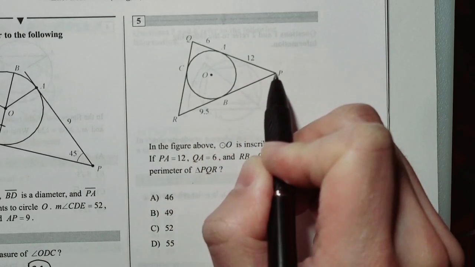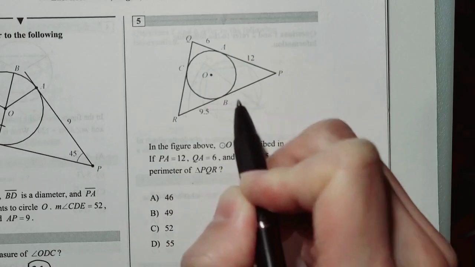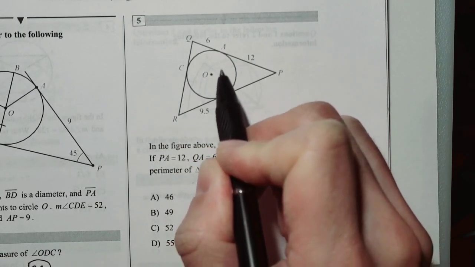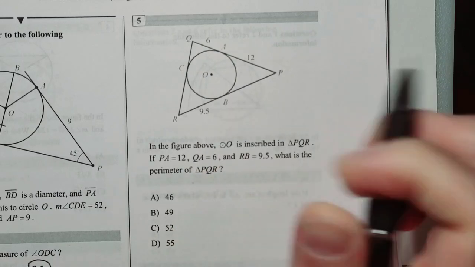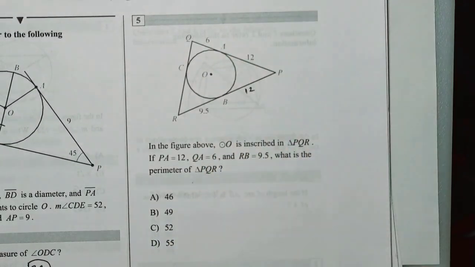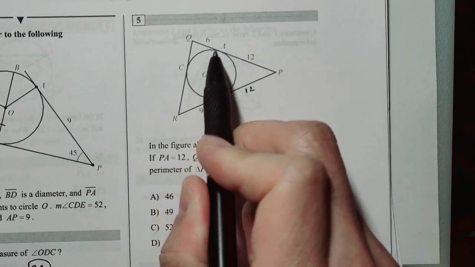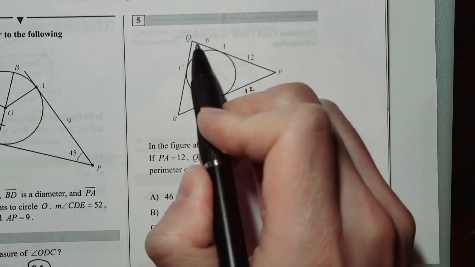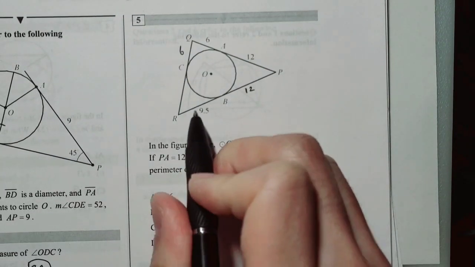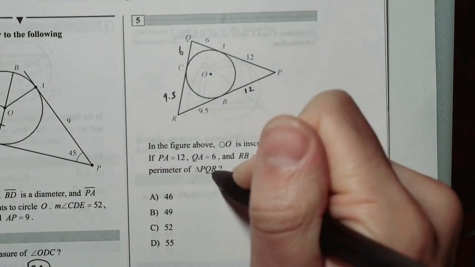this is tangent to the circle, and this is also tangent to the circle. Okay, it doesn't explicitly say it, but it only touches the circle once there. So it's tangent there, okay? The angle it would make with the radius is 90 degrees, but we don't need that here. So this length over here is 12 as well, okay? Now what about over here? Well, we can use the same idea here. This is tangent. This is also tangent from the same point. So that's 6, and similar for this. This is 9.5, okay?